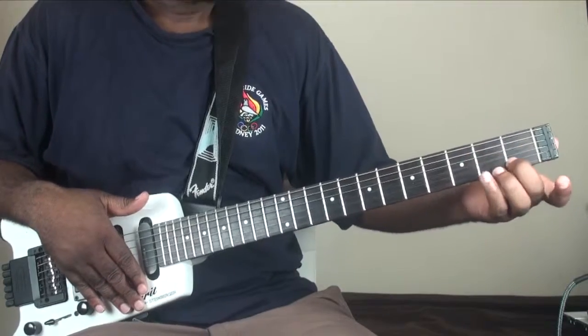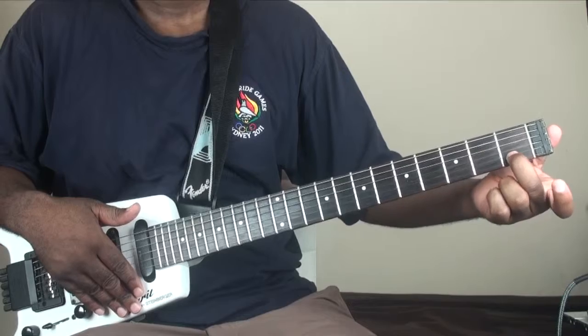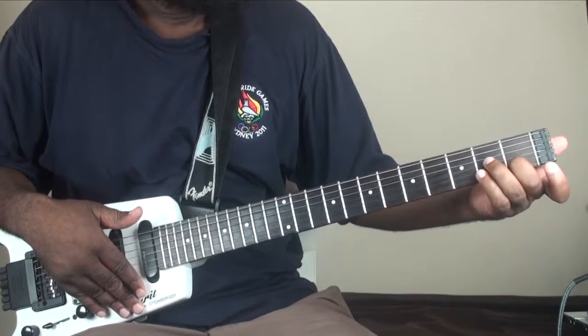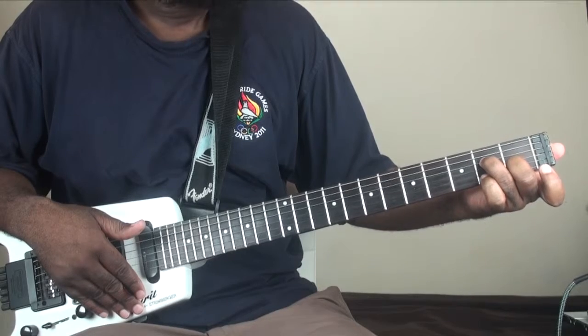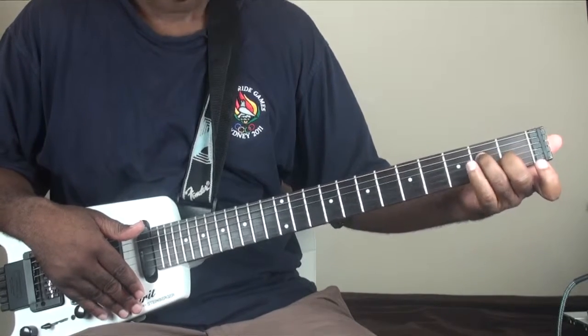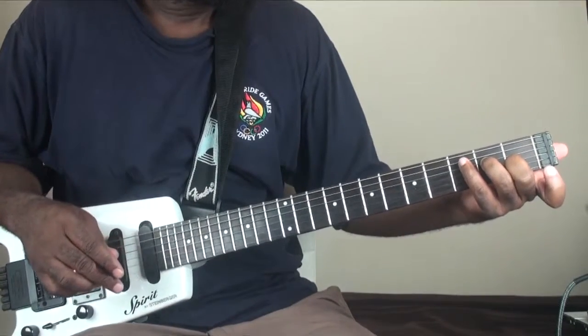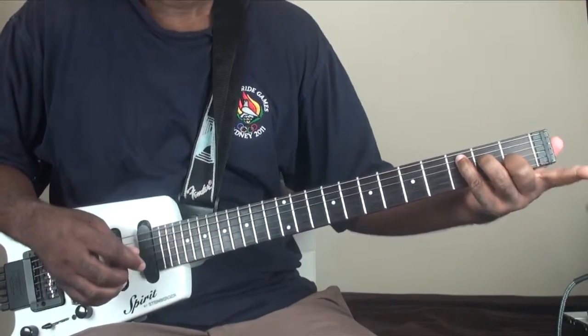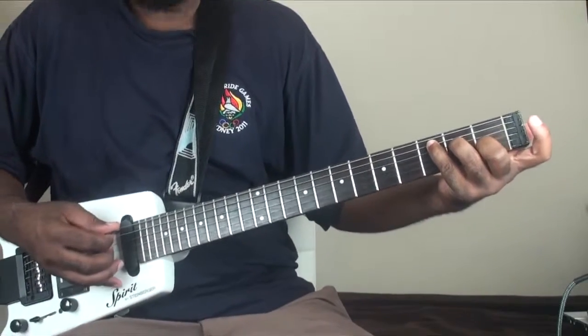You put your second finger on fret number 1, string number 2, and your third finger on string number 4, fret number 2, and your pinky, your small finger, on fret number 3, string number 5, like that. And you're gonna leave this first finger doing nothing. So here you go.